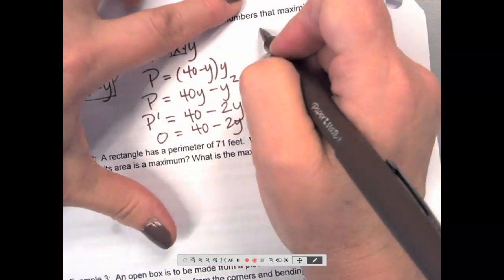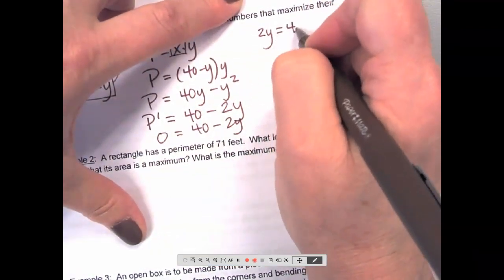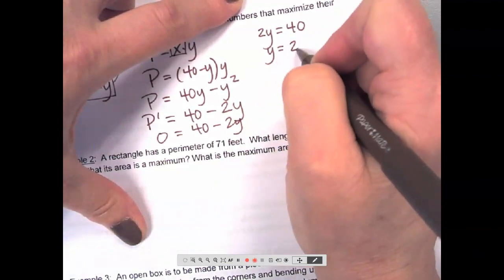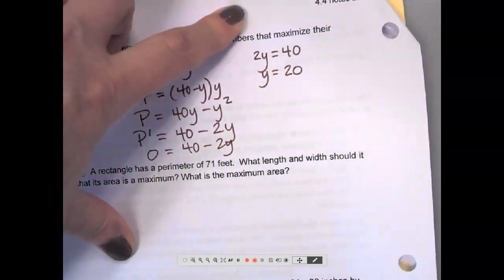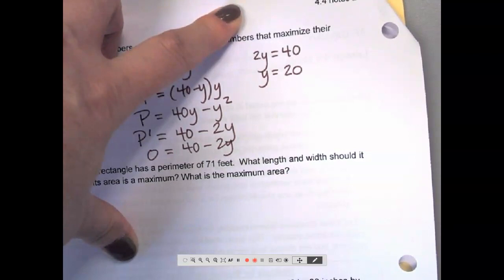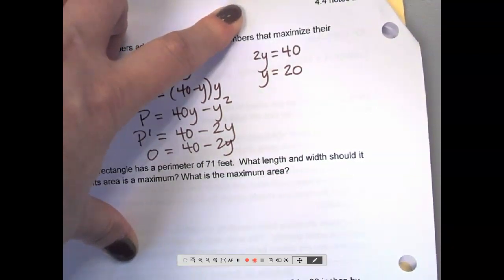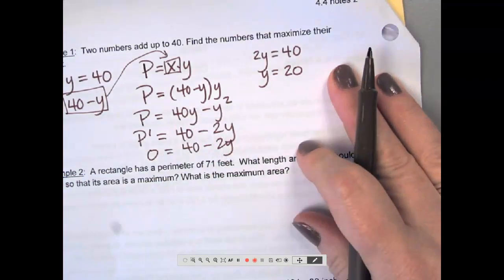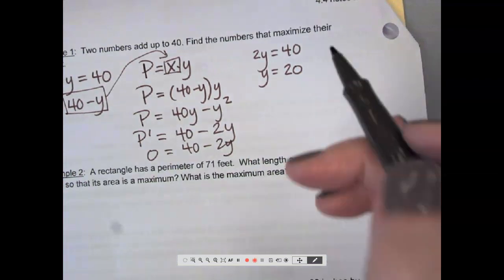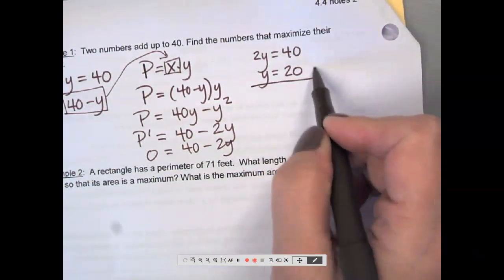I add 2y to both sides, then y is 20. If you get more than one answer, which generally you do not, but if you do, first of all, see if it's reasonable, if all of them are reasonable, and if they are, then we set up a sign chart. But most often we just end up with one. Okay, so that's our answer for y.